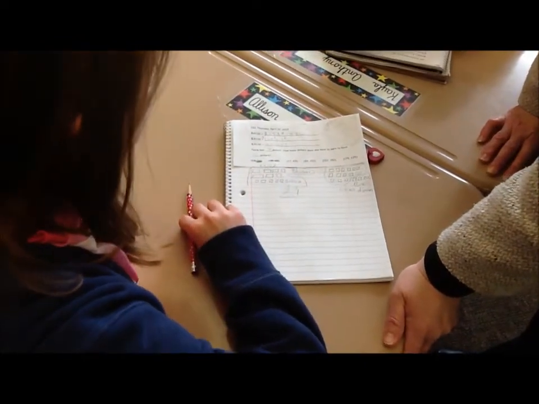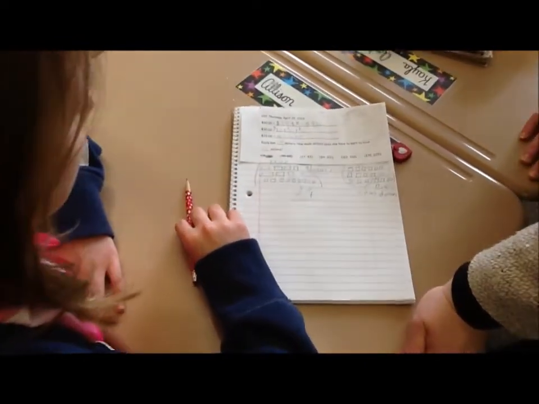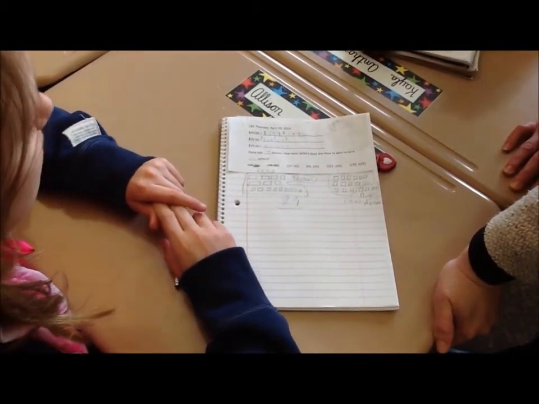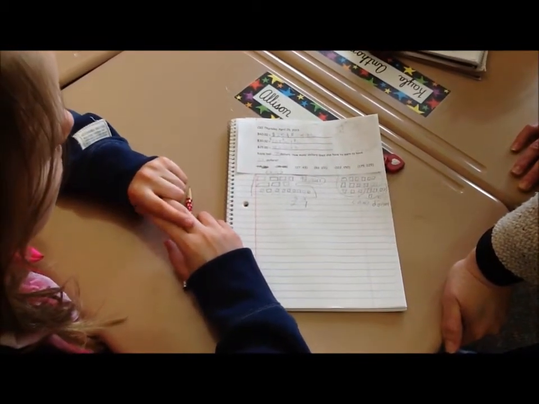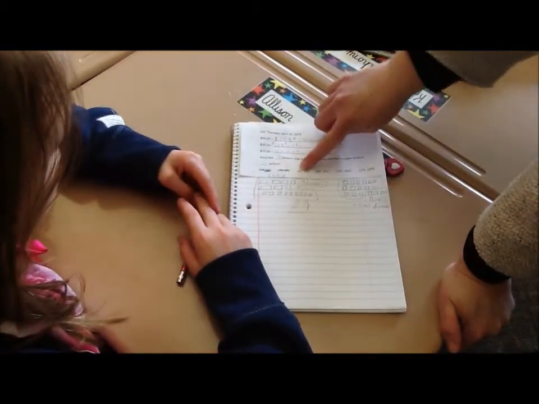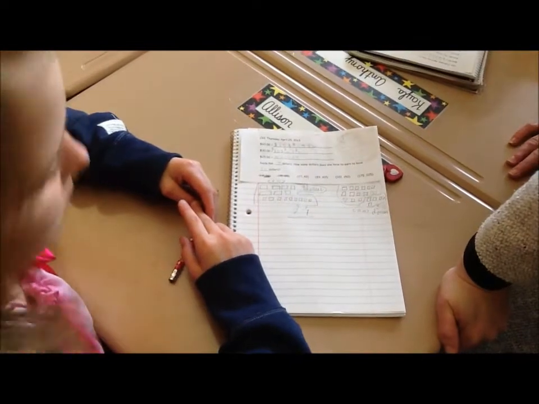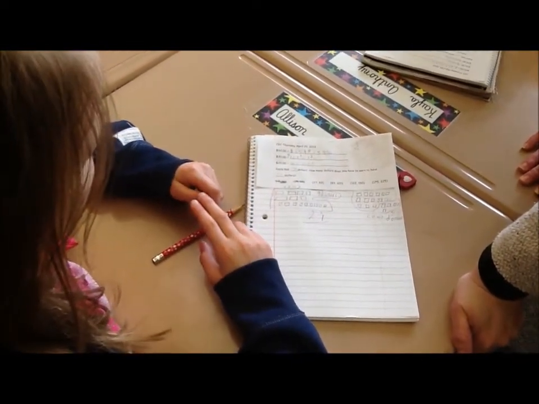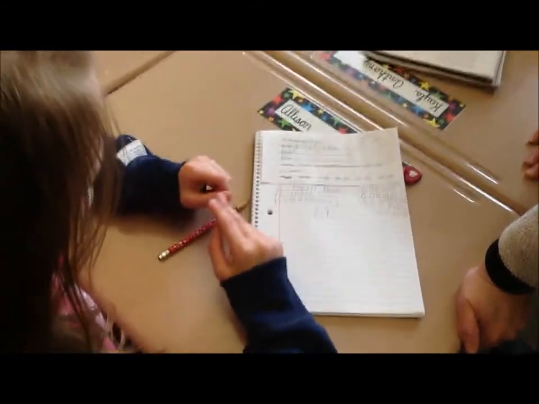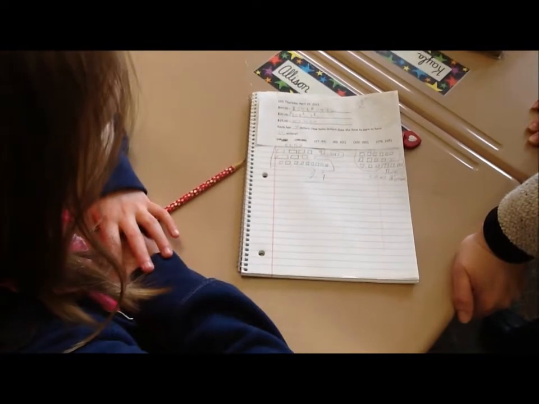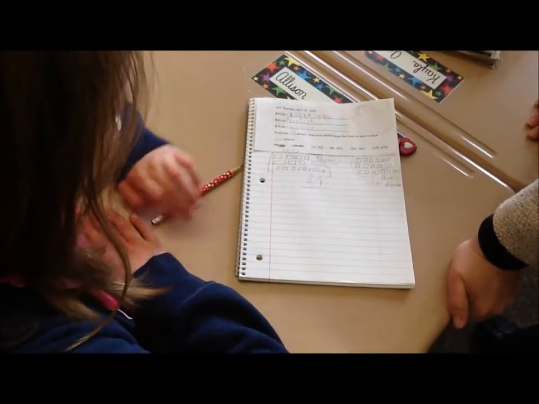I drew $7 and I just counted up all the way to 16 and then I got $9. Okay. So you're not going to use that strategy with this one? Why not? It's going to be too much to write. So too much drawing, maybe? Okay. So you're trying to think of another strategy to use with the larger numbers.